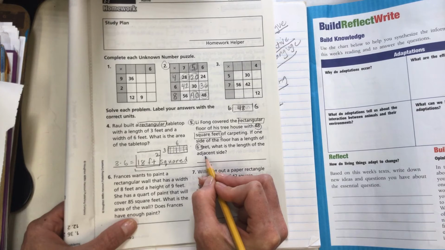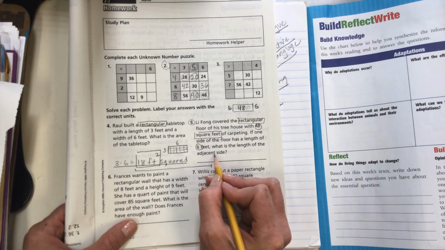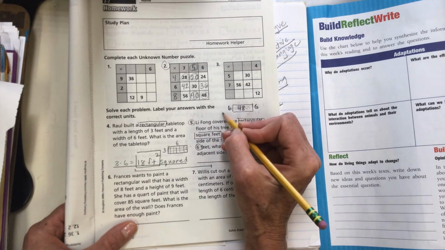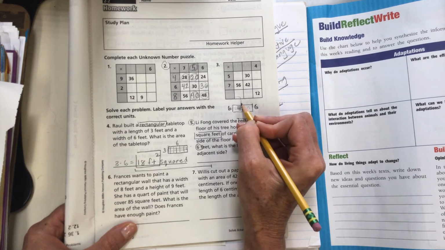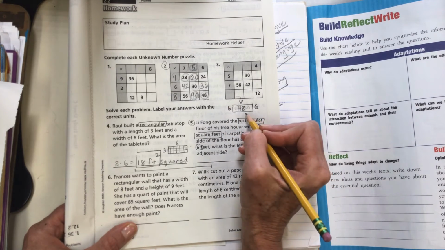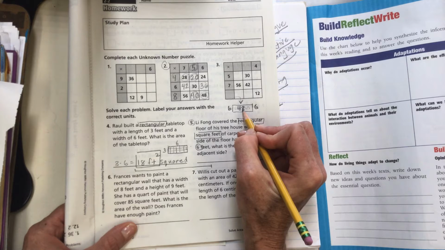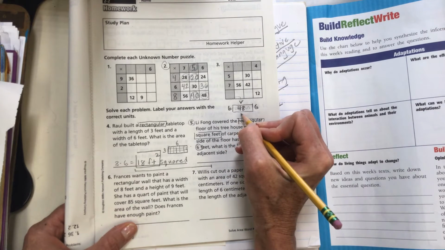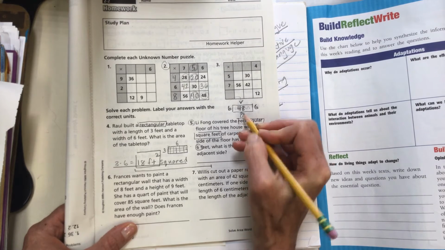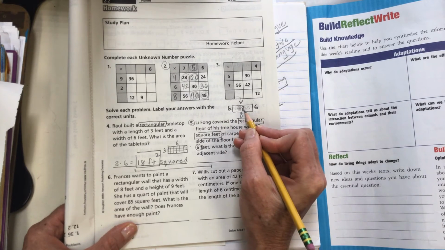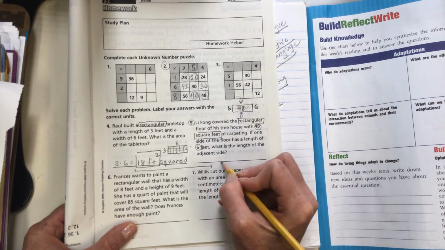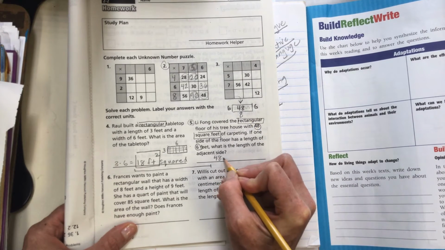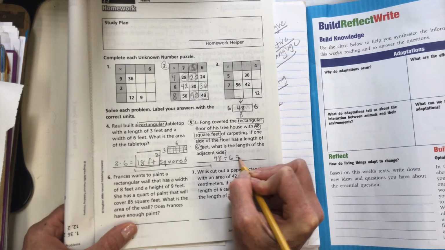And even if this word adjacent was really difficult for me to sound out, I know they're talking about the other side. This side right here. Okay, so I have to think 48 divided by 6 is what? By looking at my multiplication chart, I know it is 8. So this is a 6 by 8. Okay, so it's 48 divided by 6, and that's going to be 8.